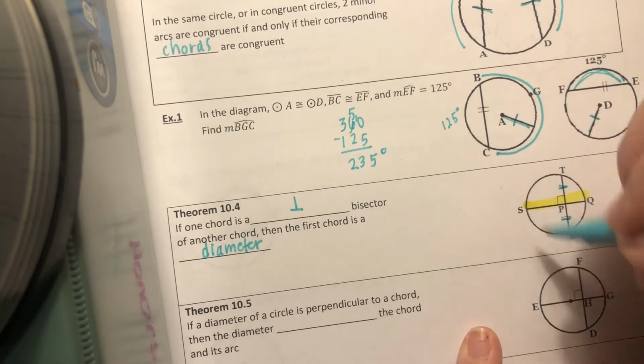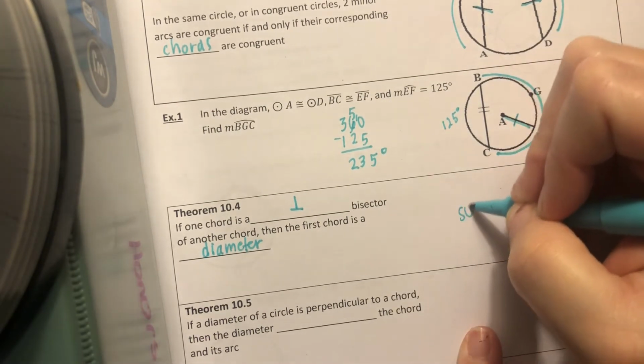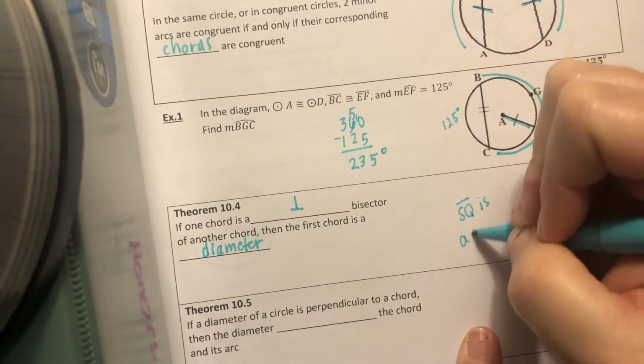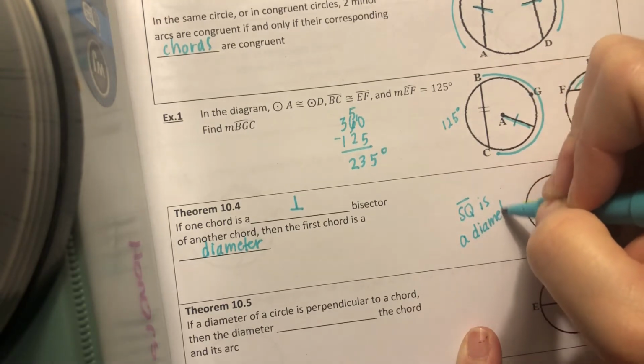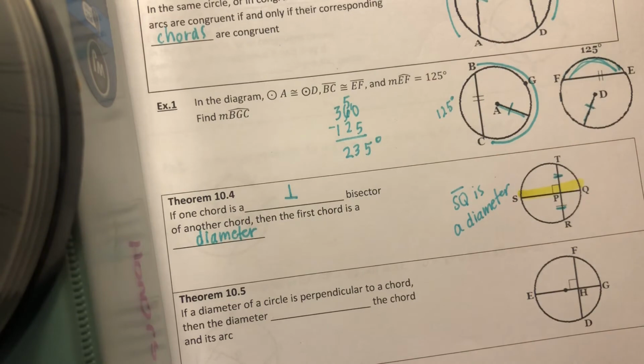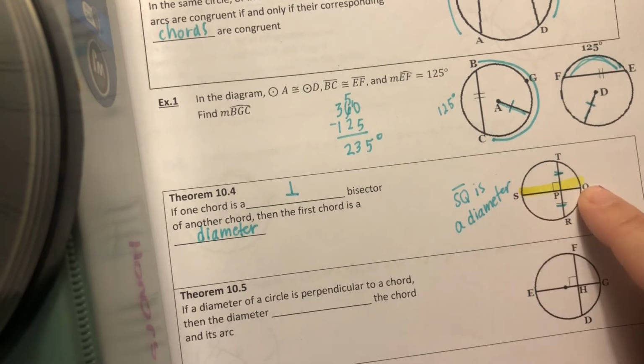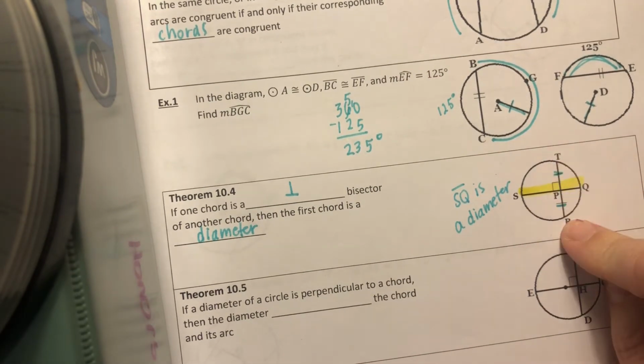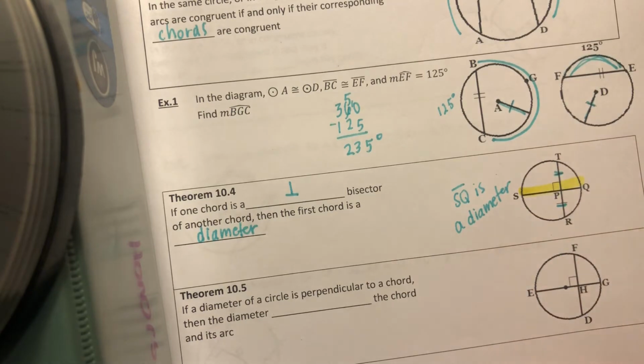So we then would know from looking at this picture that SQ is a diameter, and obviously that's going to become important because then we know semicircle and we know 180. So if a chord is the perpendicular bisector of another chord, it is also the diameter.